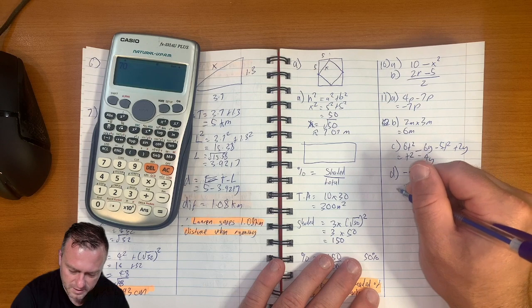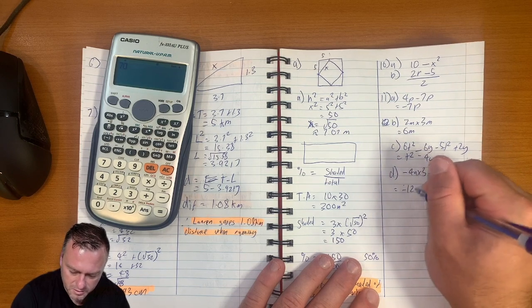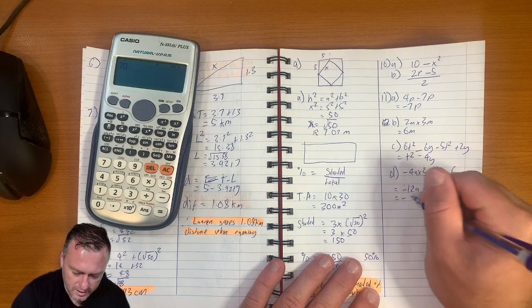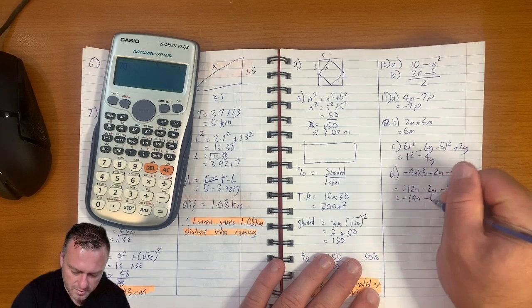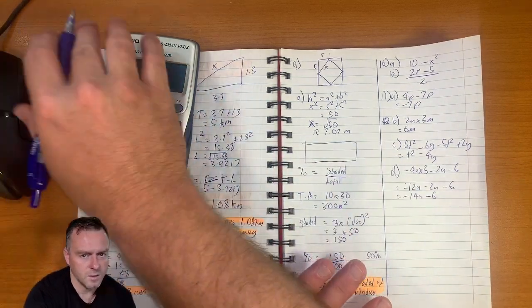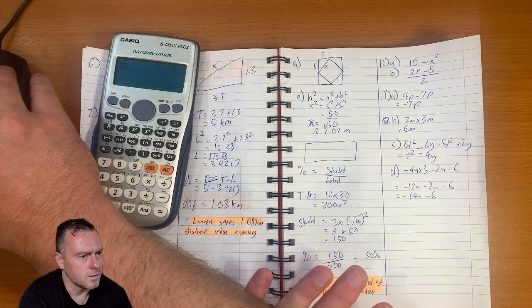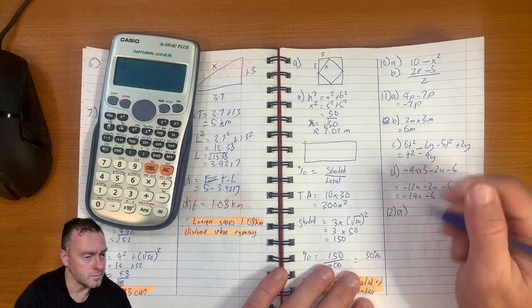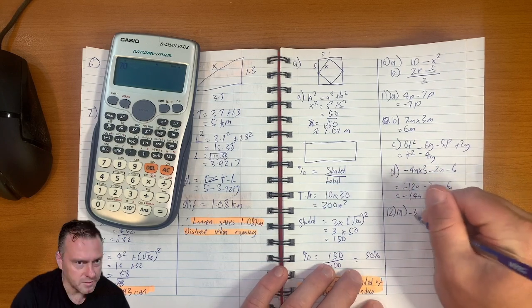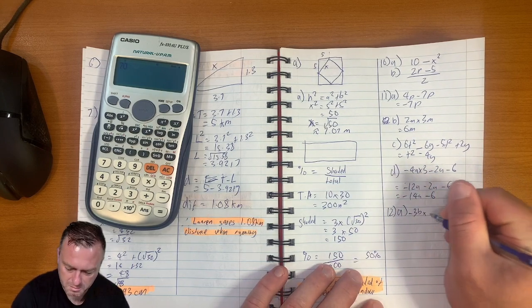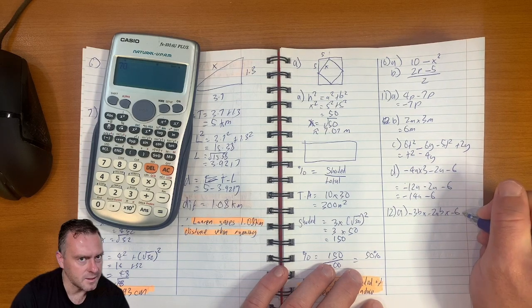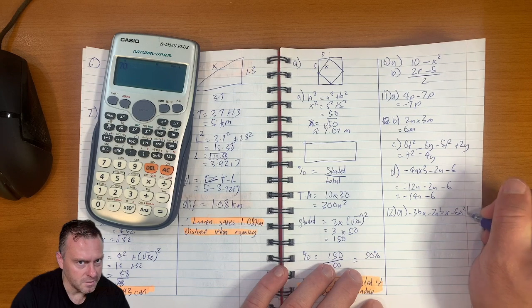Then D, minus 4a times 3 minus 2a minus 6. So we'll do the first bit at the start. So we've got minus 12a minus 2a minus 6, which then equals negative 14a minus 6. So now we go 12a. So we've got minus 3b times minus 2ab times minus 6a squared b cubed.